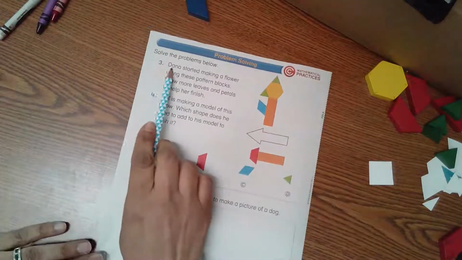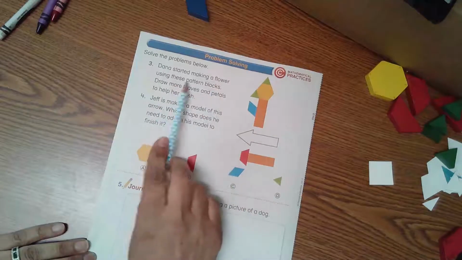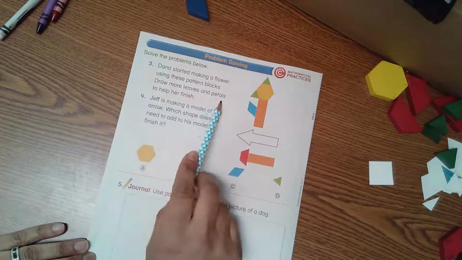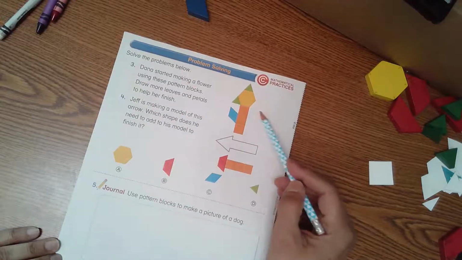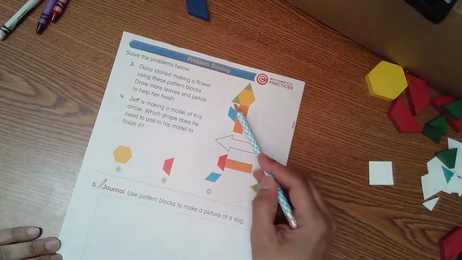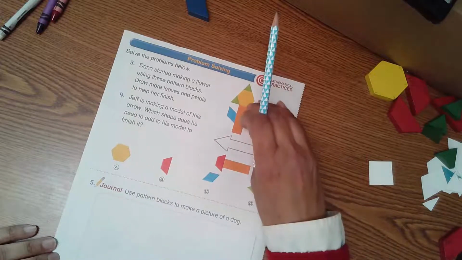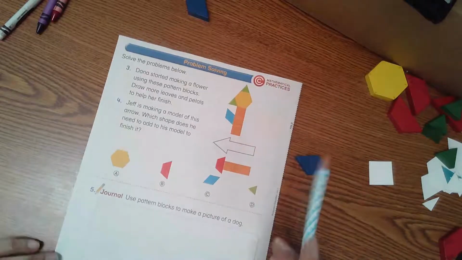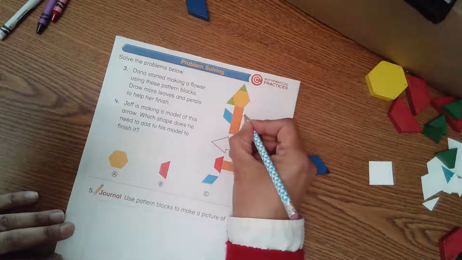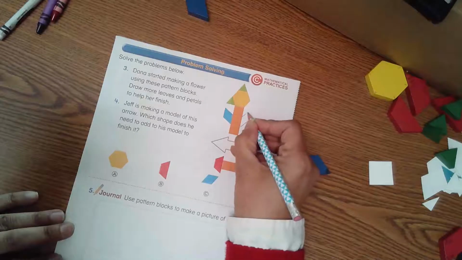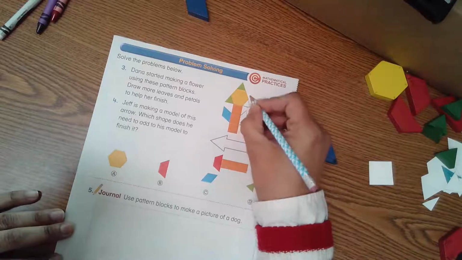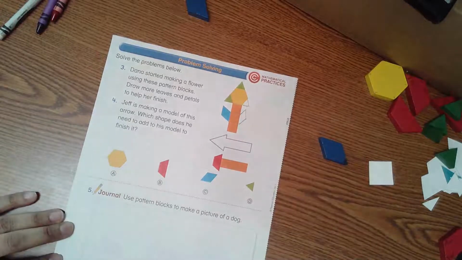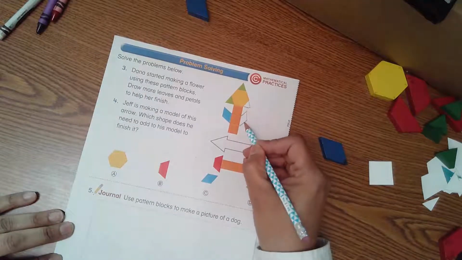Number 3, Dana started making a flower. Using these pattern blocks, draw more leaves and petals to help her finish. So she started with the flower. She needs more leaves and more petals. So I know I'm gonna put 1 rhombus, okay, and then I'm gonna add more leaves. So I added 1 triangle and 1 rhombus.